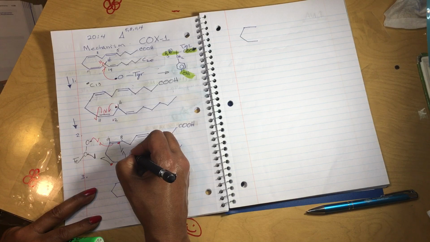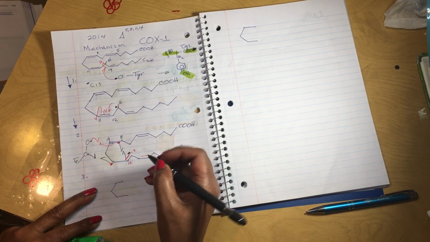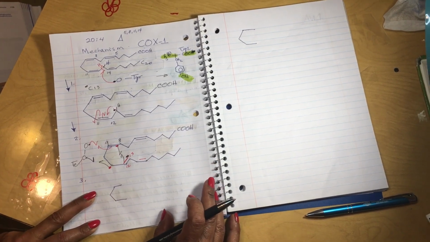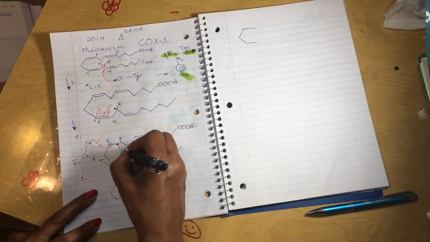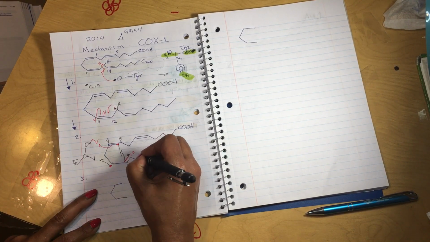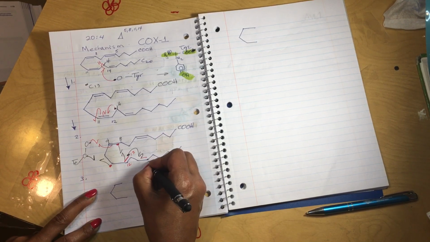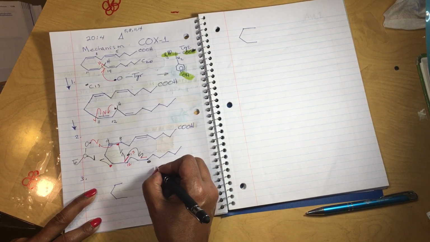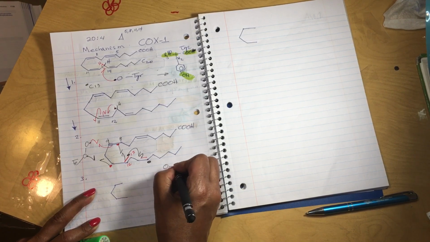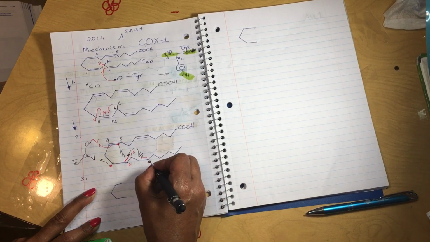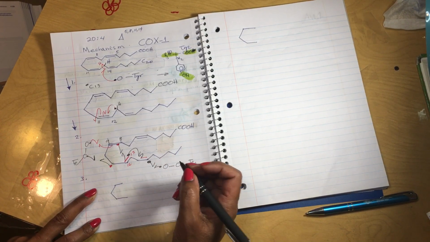Now this last electron that is left here will be the one reacting with the one on carbon number 14. So we have a brand new bond, and then the last one here is the one that is going to react with a second molecule of oxygen that is attached to another iron center. So we have a second iron center that is going to provide the formation of a peroxide.